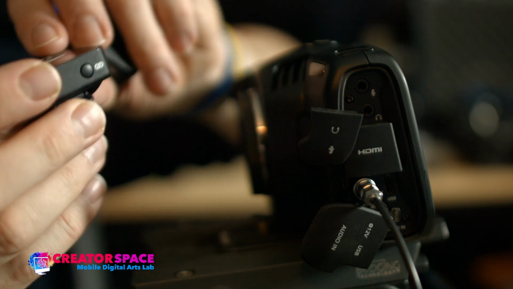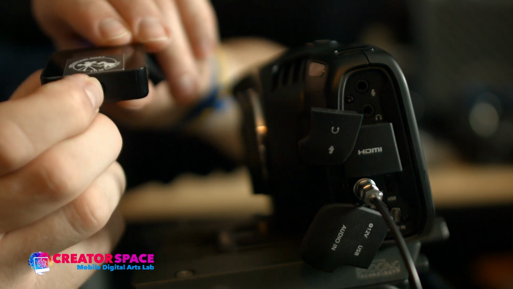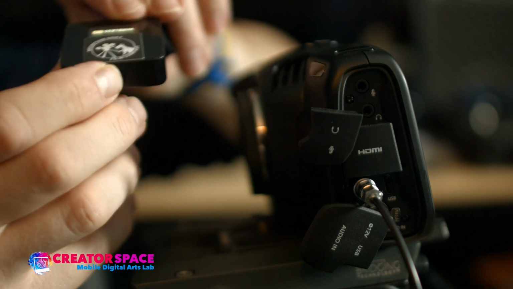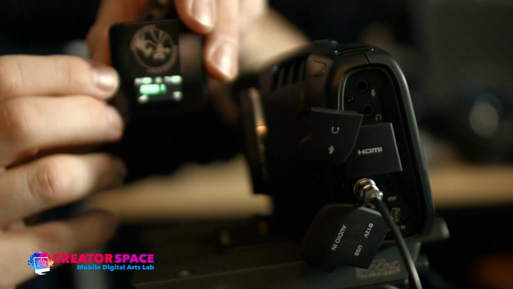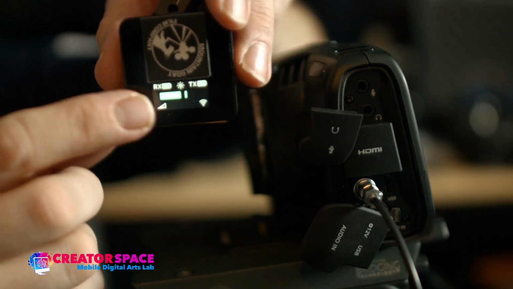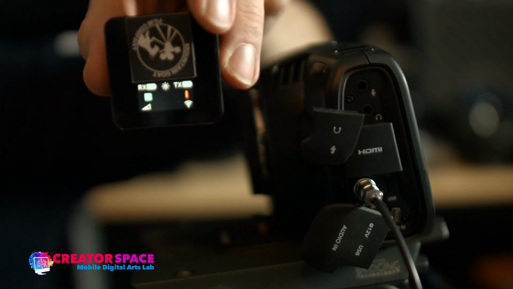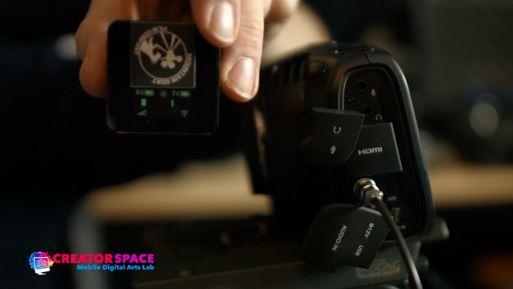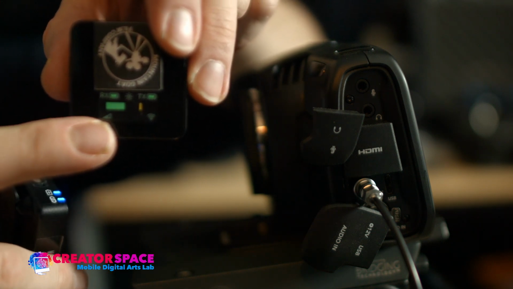So that's the microphone. Then we also need to turn on the receiver. So again, 3 seconds. 1, 2, 3. And it says Wireless Go. Then it gives you all the information in terms of what's going on. Right now you can see the level of me talking. If I'm just going check, check, check, check, check, check, the levels are really great for microphone use.